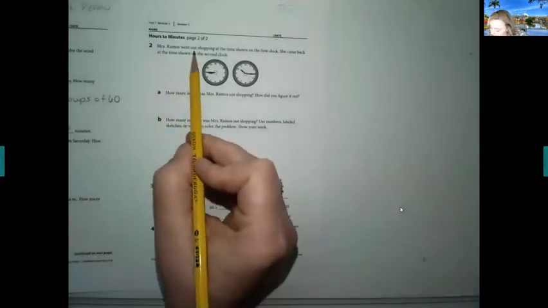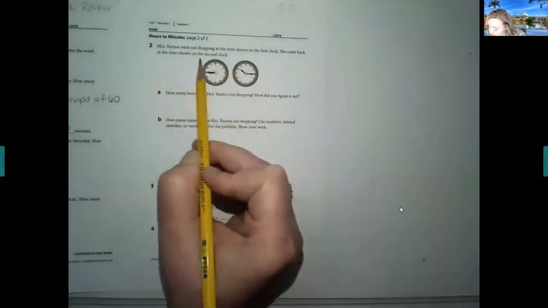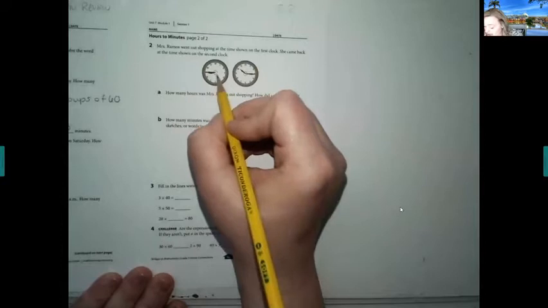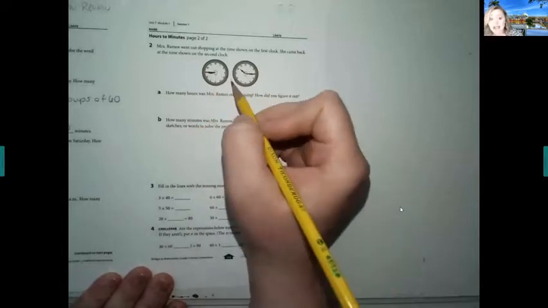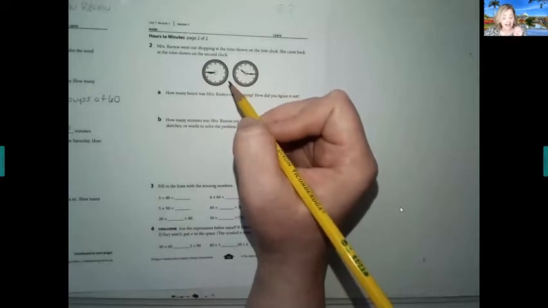Now we're going to go to hours and minutes. Mrs. Ramos went out shopping at the time shown on the first clock. She came back at the time shown on the second clock. So first we read the time on this clock. We know that the hour is the short hand and minute is the long hand. Hour is the short word, so it gets the short hand. Minute is a longer word, so it gets the longer hand.